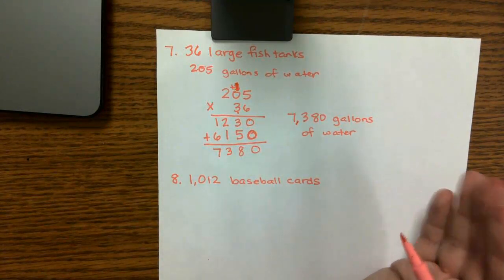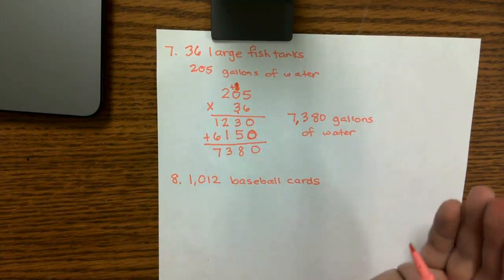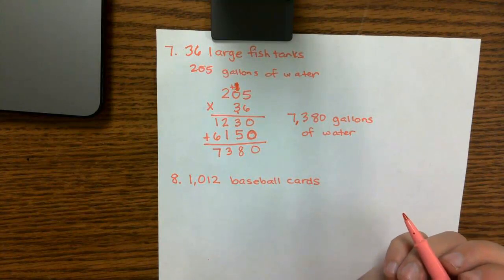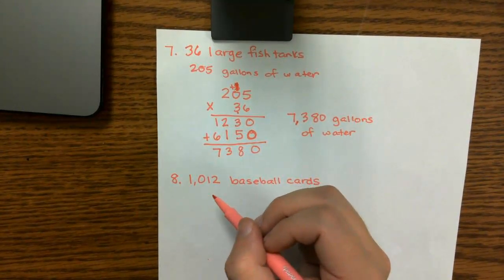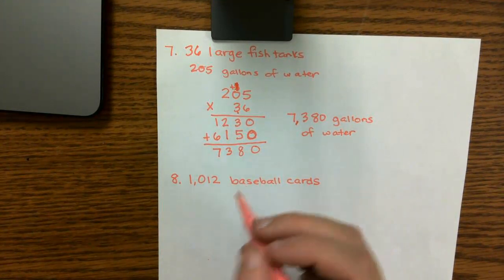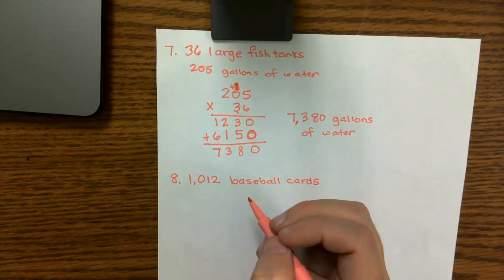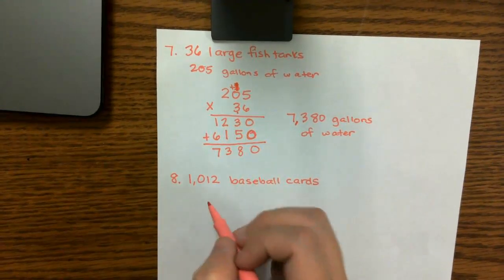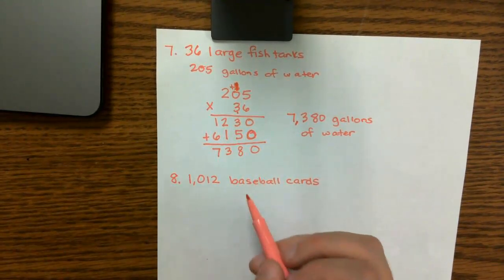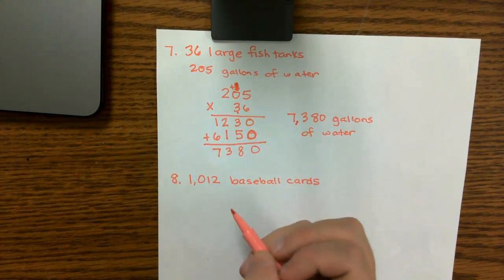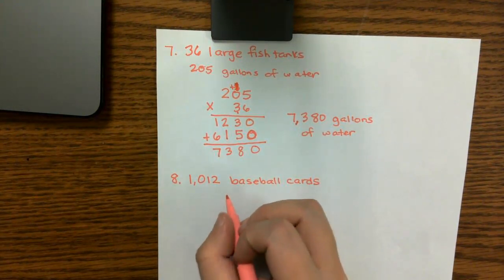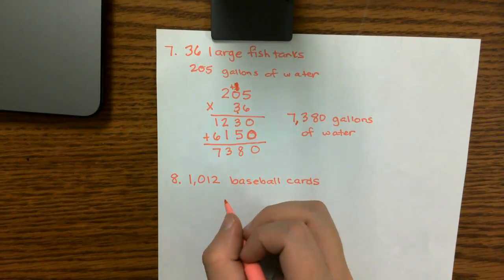Sharon ordered 5 times as many cards as Kai. So that must mean I have to multiply 1,012 by 5. It gives you a little picture with Sharon's name next to it, and it has 5 blocks of 1,012. That's one way to do it. You can add 1,012 5 times, or you can just multiply 1,012 by 5. So that's what I'm going to do.